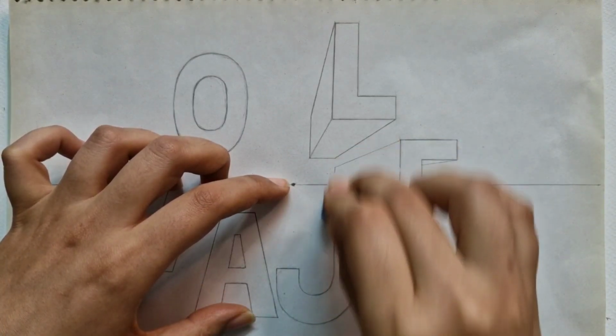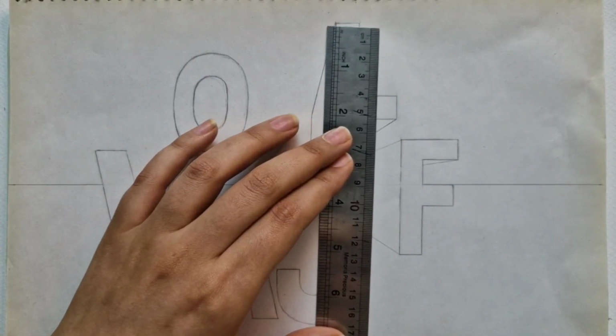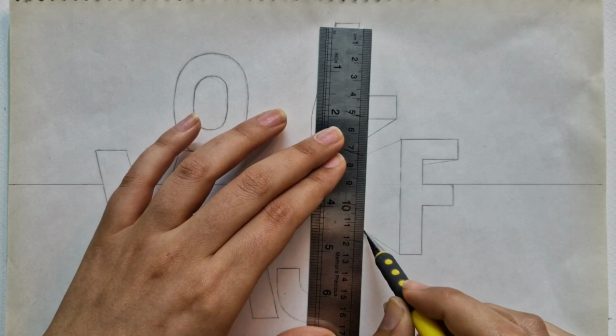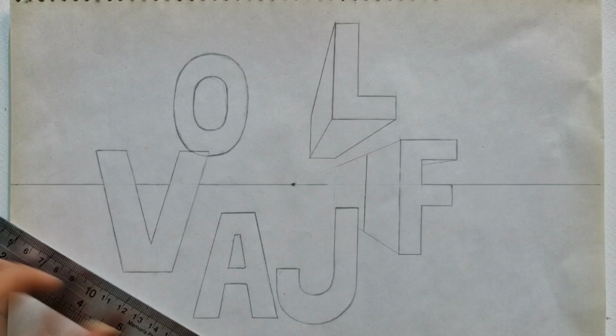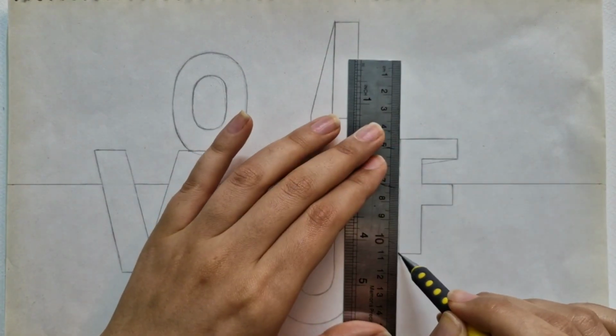After reconsidering, I'm going to adjust the placement of my parallel line and draw it closer to the shape. This adjustment is completely optional. I just don't want the lines to overlap with the letter J. Finally, I'll redraw any lines that were accidentally erased.